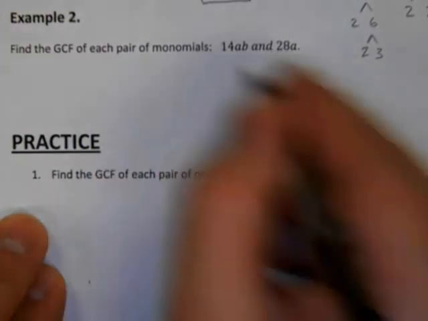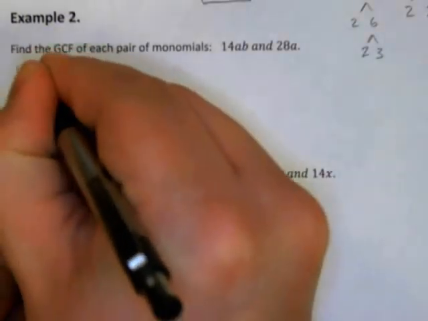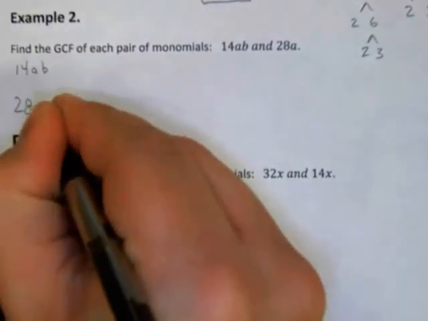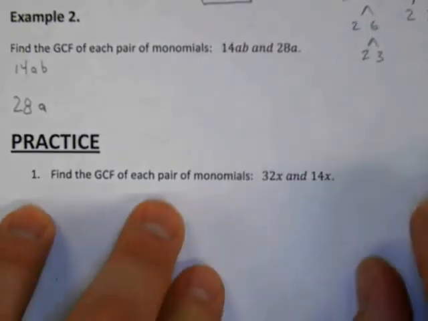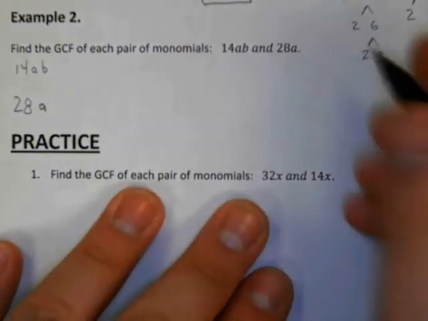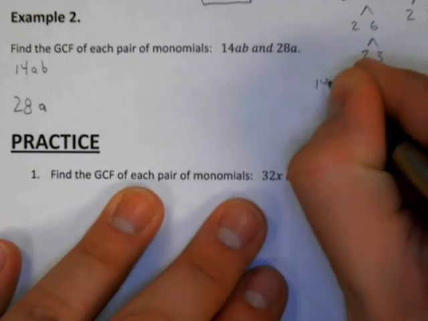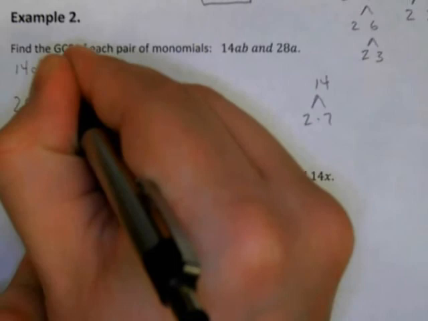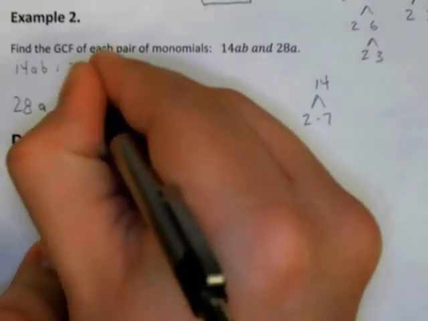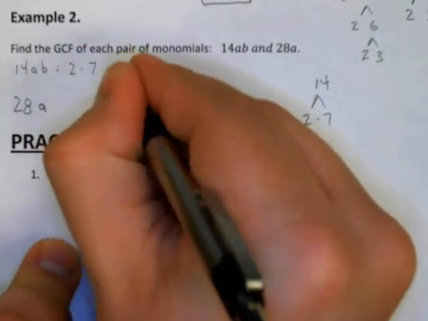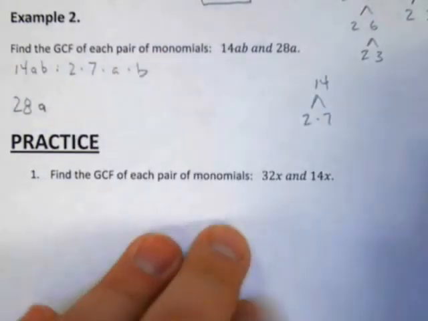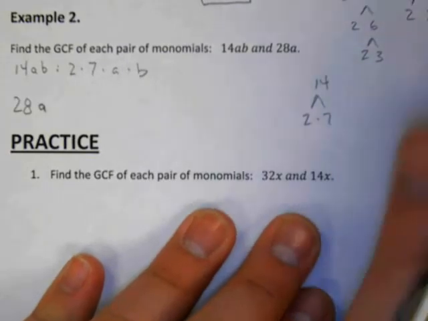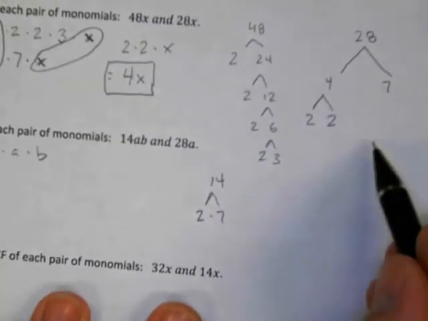All right, example 2. We have 14AB and we have 28A. First we need to branch out 14. 14 is just 2 times 7. That's the prime factorization right there: 2 times 7 times A times B. Can't go any further than that. And then we also have 28, and we've already done 28, haven't we? We already did 28 up here, so we know that's 2 times 2 times 7.